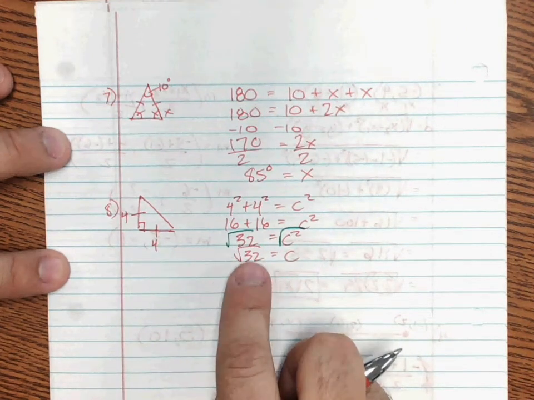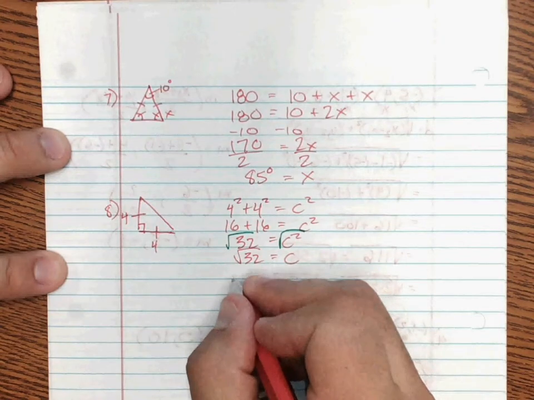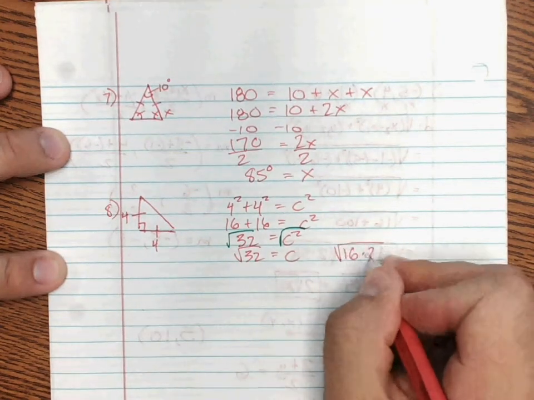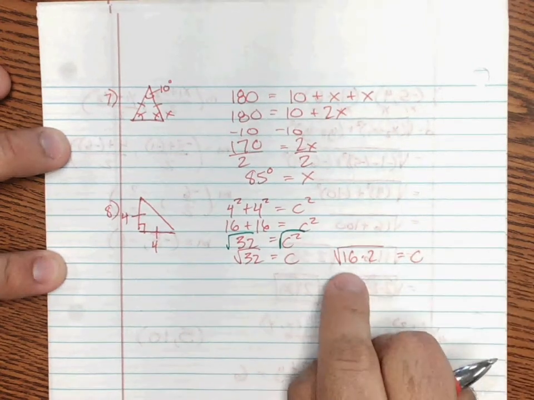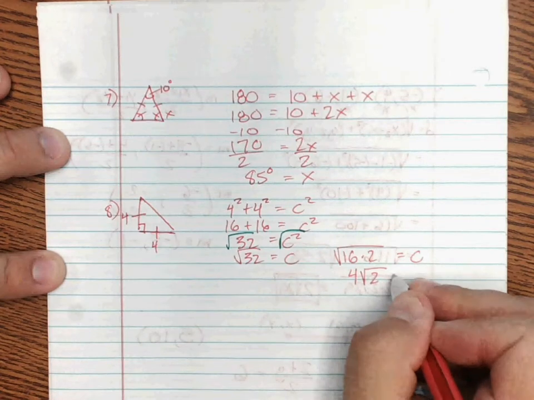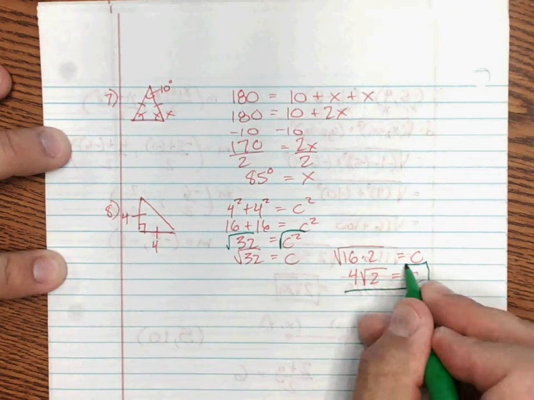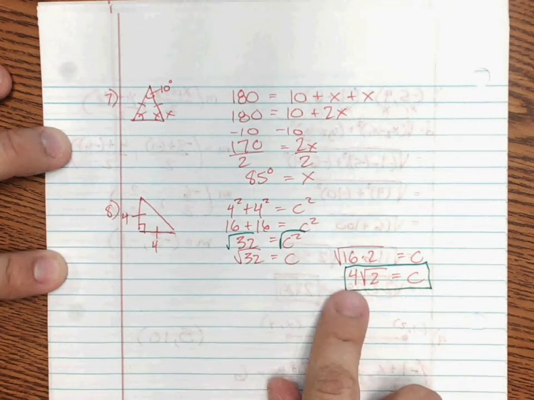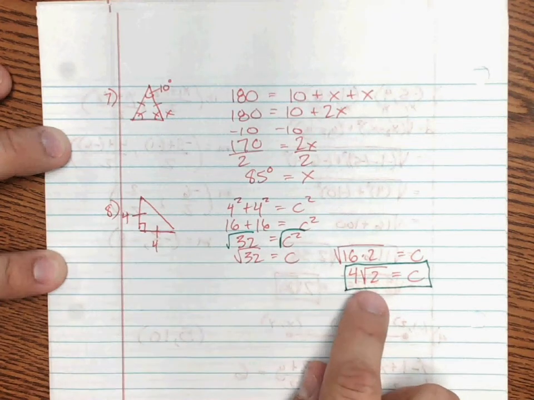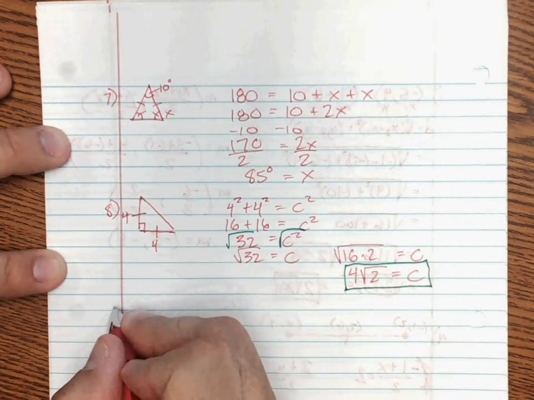We want to look for the greatest perfect square that goes into 32, which in this case is square root of 16 times 2 equals c. The square root of 16 is 4, so 4 radical 2 is c. And this is my correct answer, and it fits with the pattern for right isosceles triangles: leg, leg, and then leg square root of 2. Okay? On to number 9.